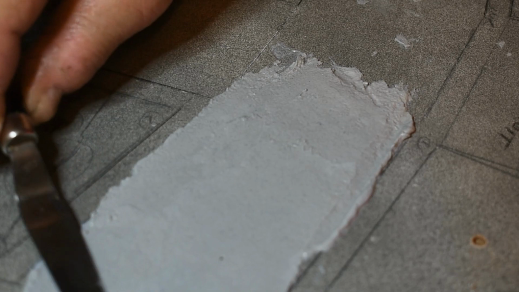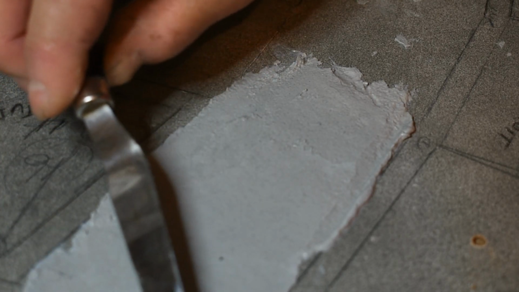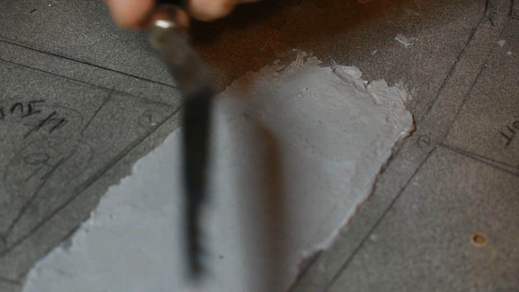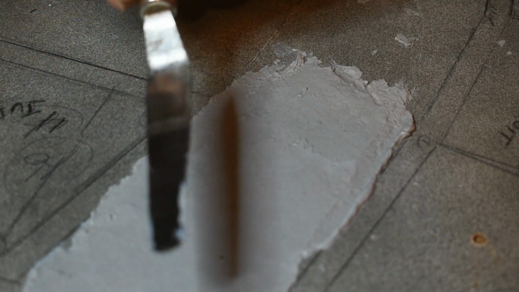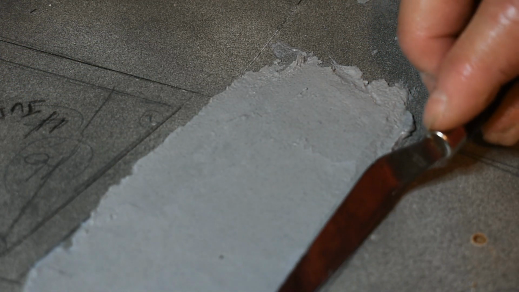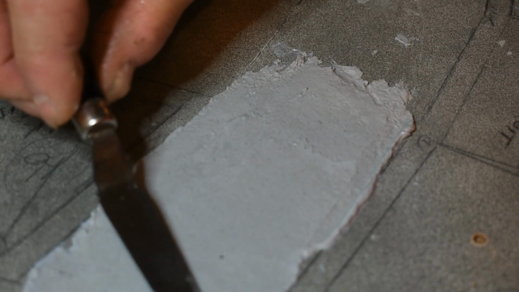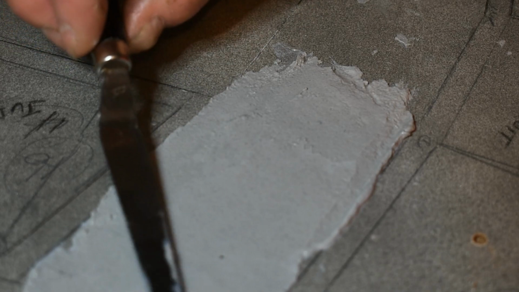It does take a little bit of working, and right here is kind of an entrance to a park, so there's no curbing or sidewalk there, so I have to kind of slope the pavement down to next to nothing.